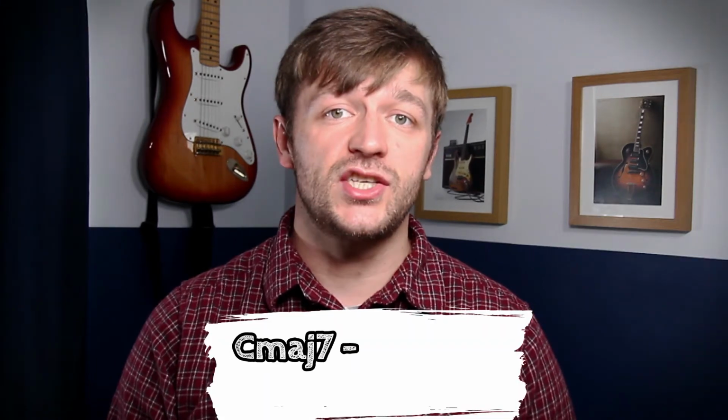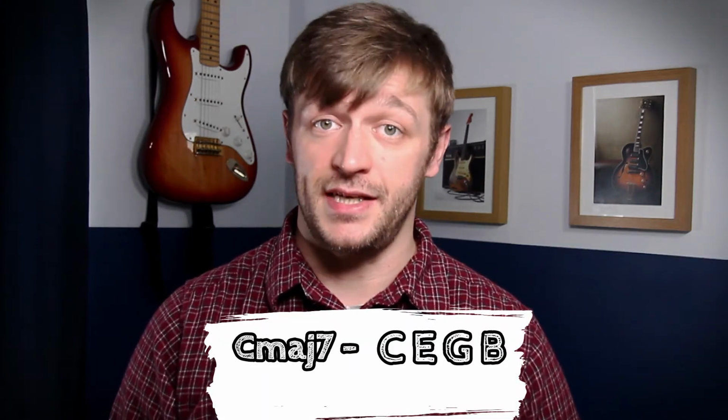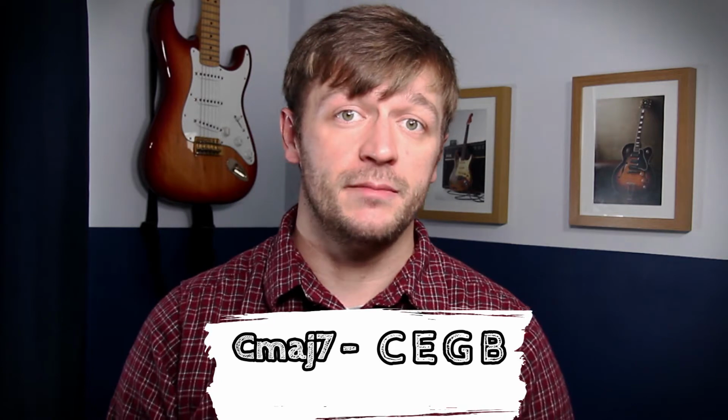Now the C major 7 chord has the notes C, E, G and B. There are other chords within the key that share a lot of the same notes. This means that they will also be considered as tonic chords because they are closely related to the key centre, the tonal centre of C.